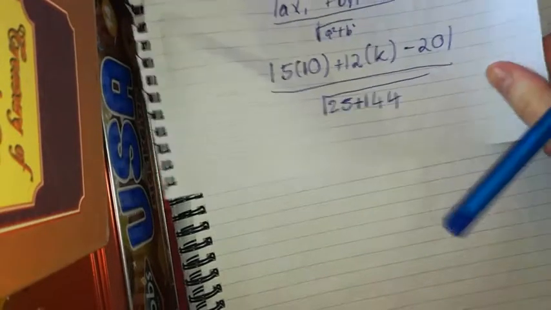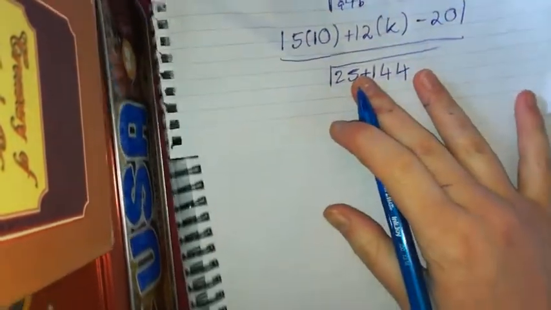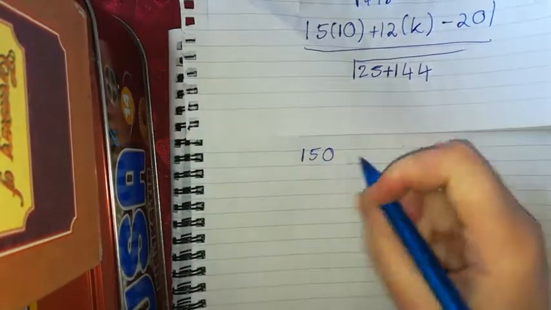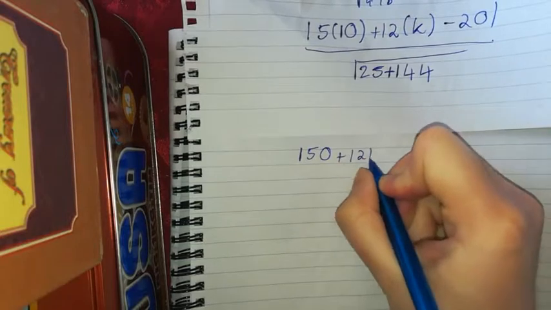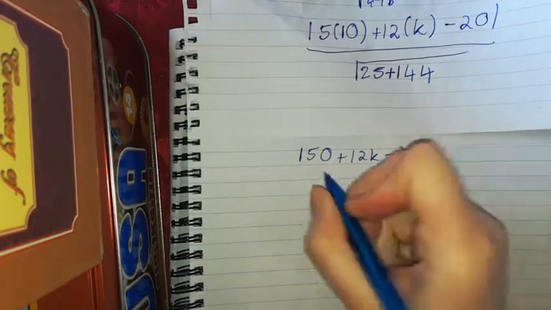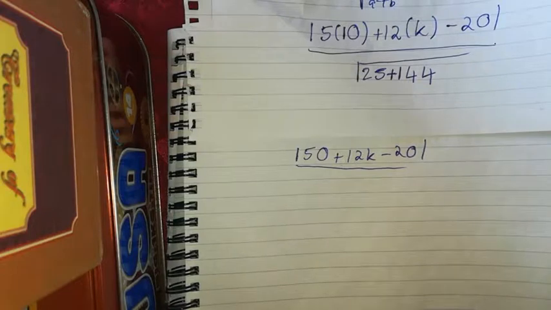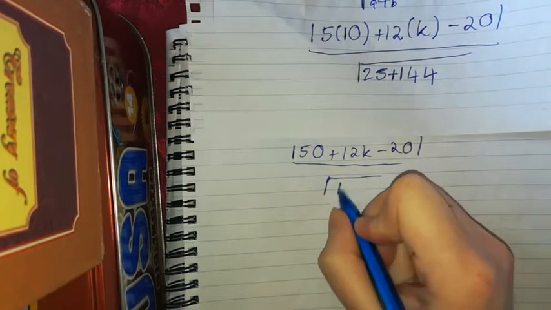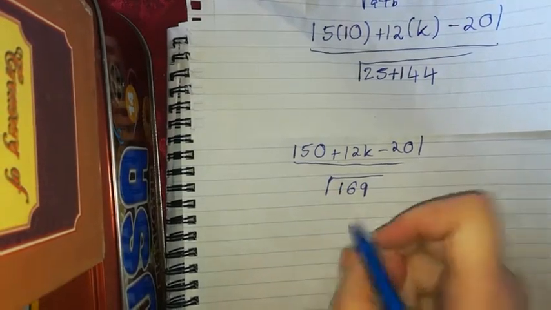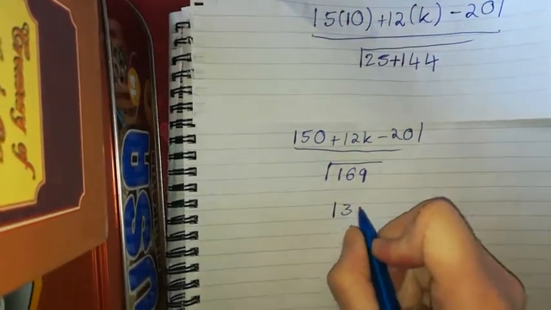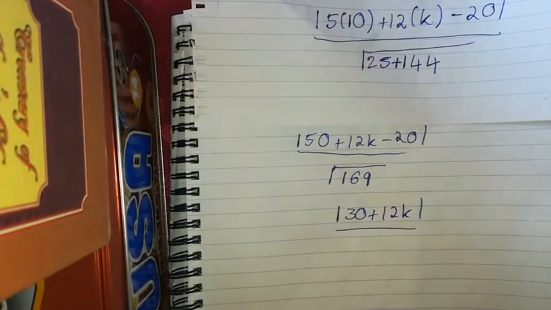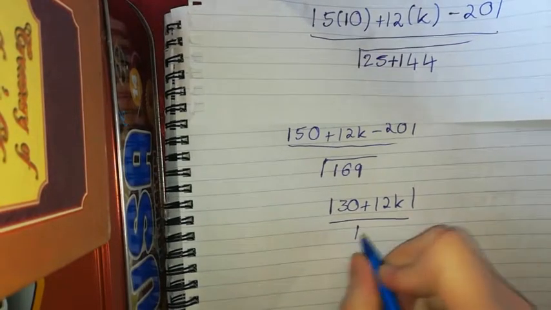So what I had was this. So 5 by 10 will give us 50 plus 12k minus 20, so the modulus of that, and then we have 25 plus 144, so the square root of 169. So then I'll just tidy that up a little, so it'll be 50 take 20 plus 12k, and then the square root of 169, which is 13.